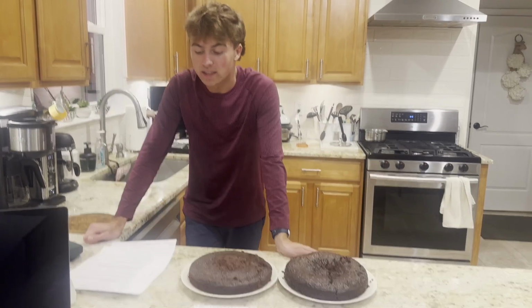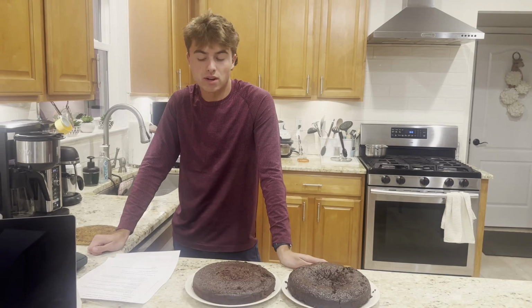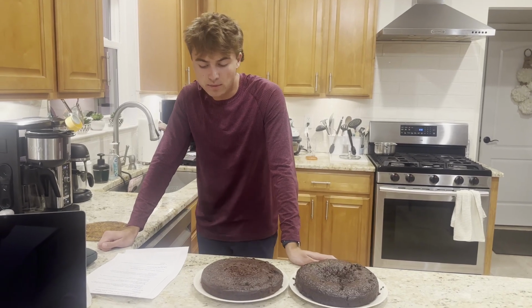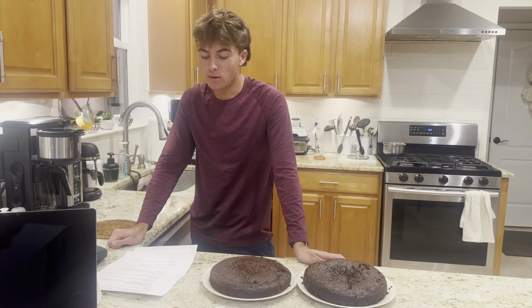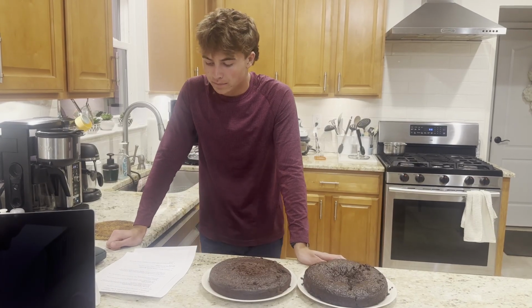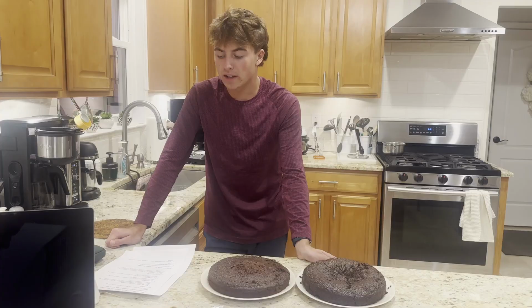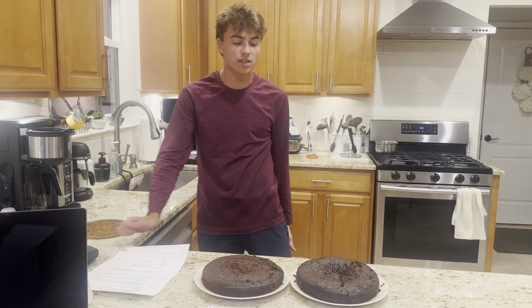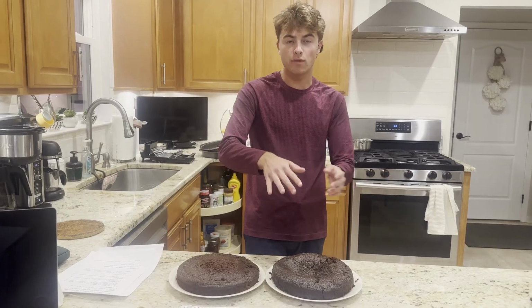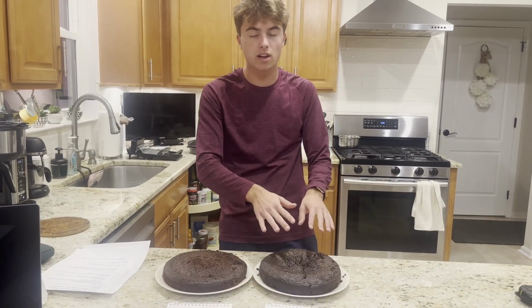That's because with the extra egg, there's more protein, which is a better structure. So the egg proteins denature and coagulate during baking. So it forms a more rigid network that helps trap air bubbles. This strengthens the cake structure, which allows it to rise higher and stay higher instead of collapsing, unlike the constant. Because when we were baking it, it first rose up and then slowly kind of collapsed in on itself.